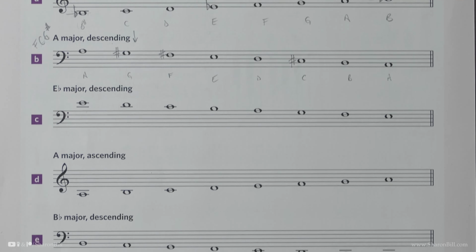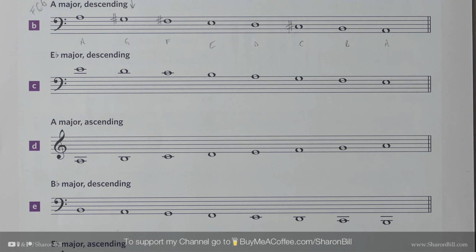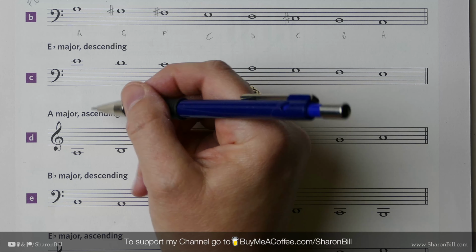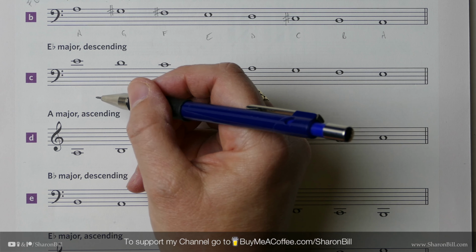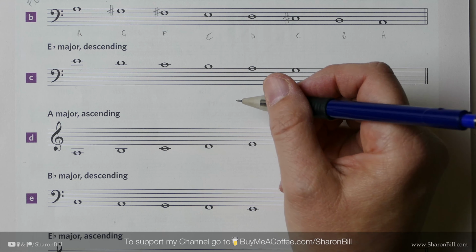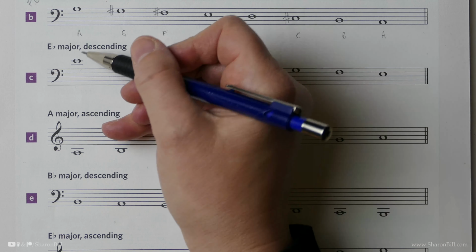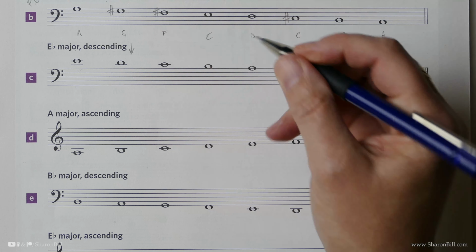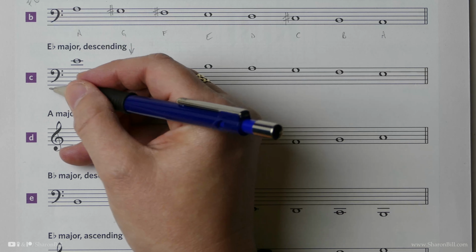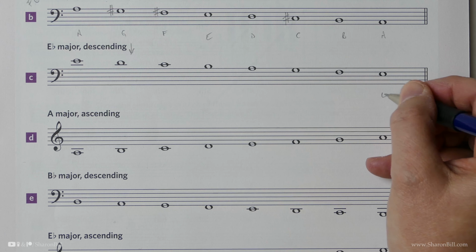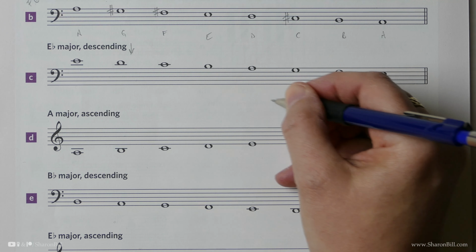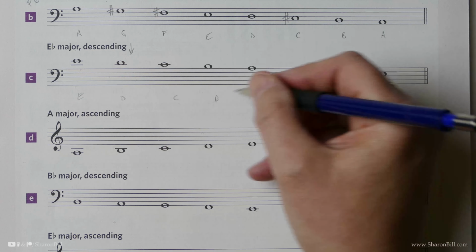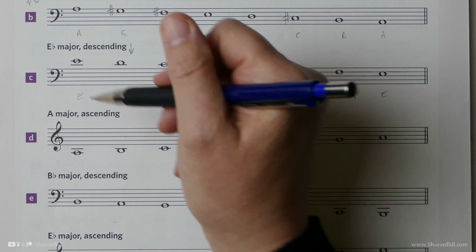So I suggest that you have a go of the rest of these and then we can check through them together. So I'm hoping you've had a go of this. So let's now just quickly work through these to double check that everything is correct. So here we have E flat major. We're in the bass clef and we are descending. And so if you're not happy in the bass clef, you could always write quickly E, F, G, A, B, C, D, E.